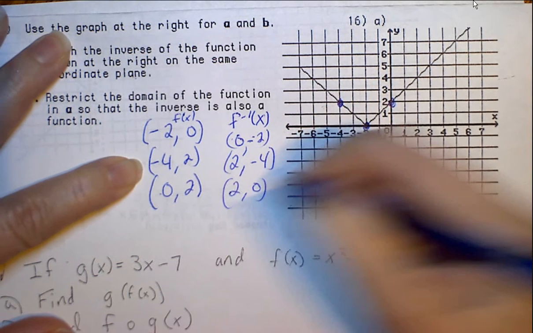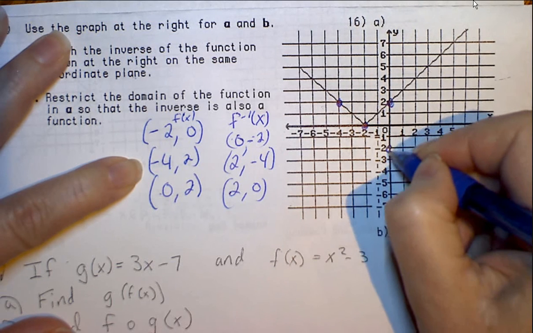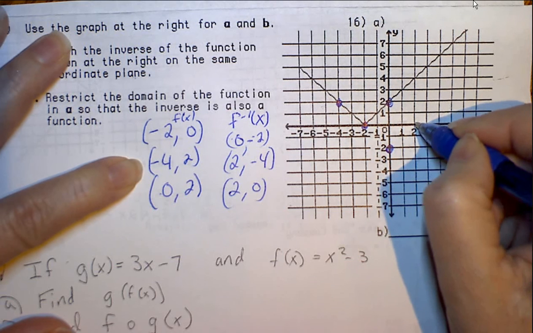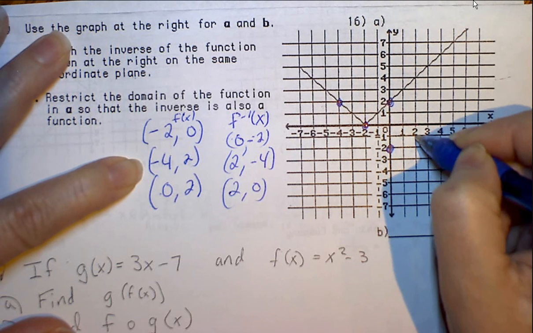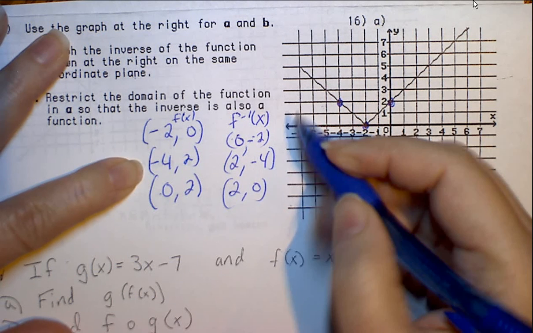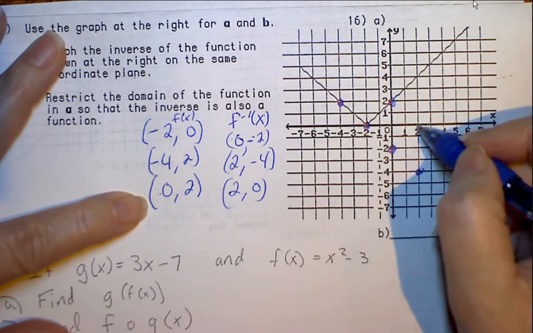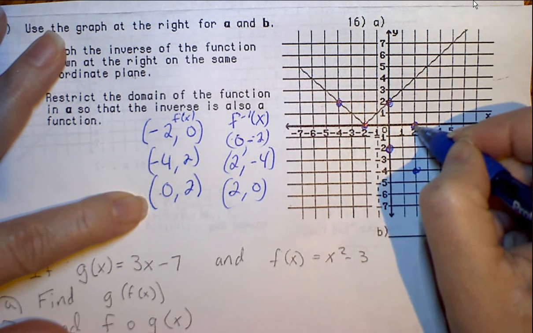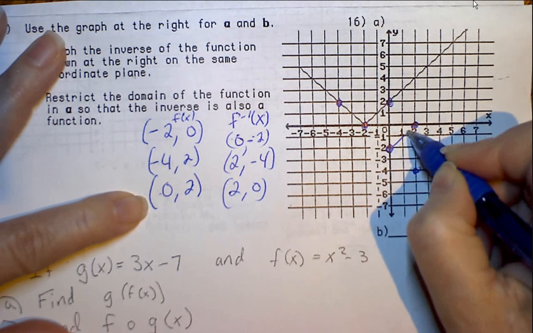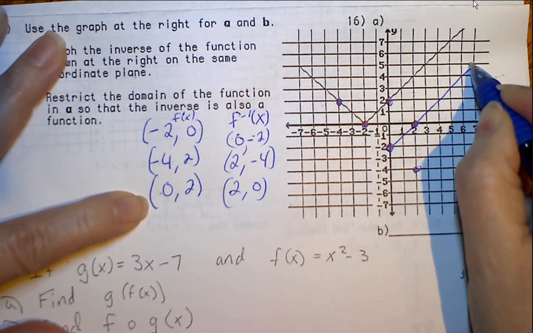So we have 0, -2, 2, -4, and then 2, 0. And remember, it goes on forever.